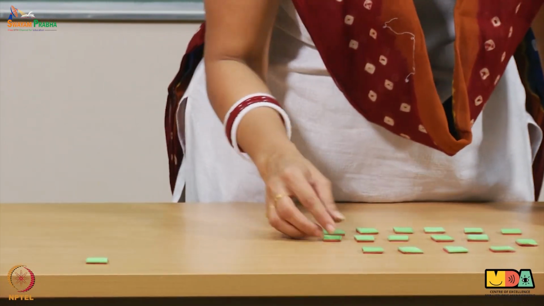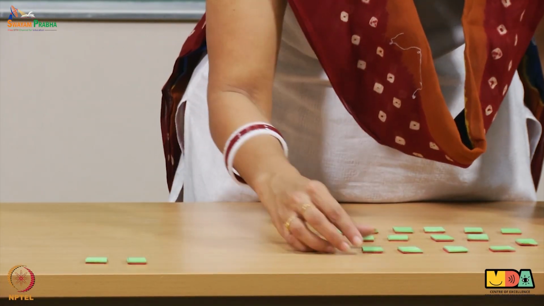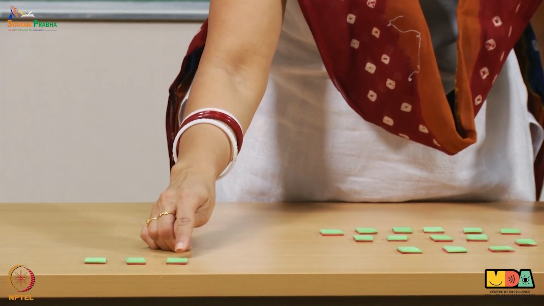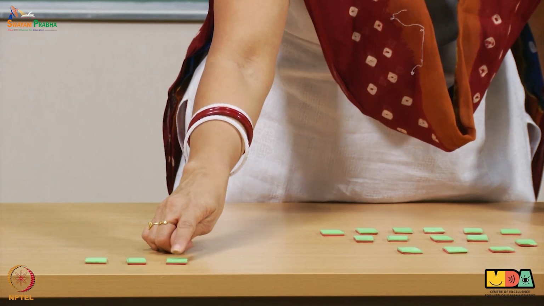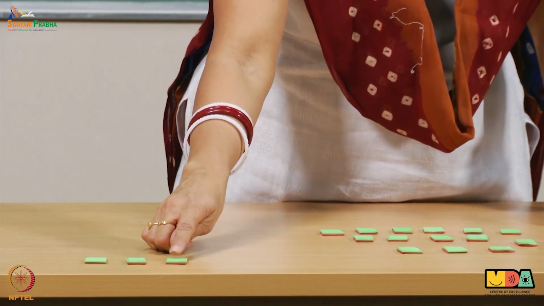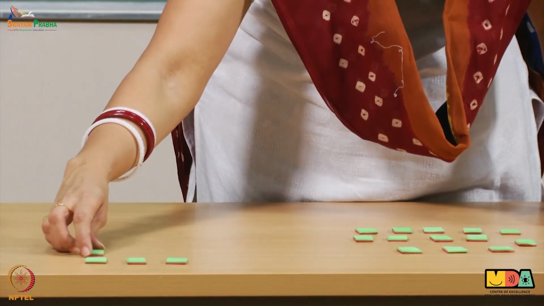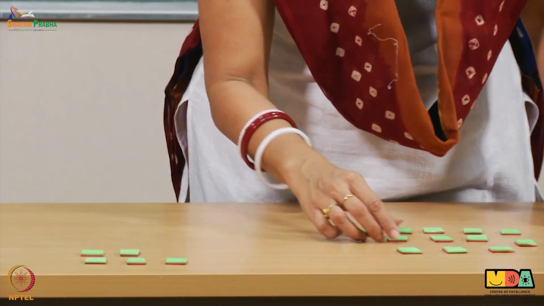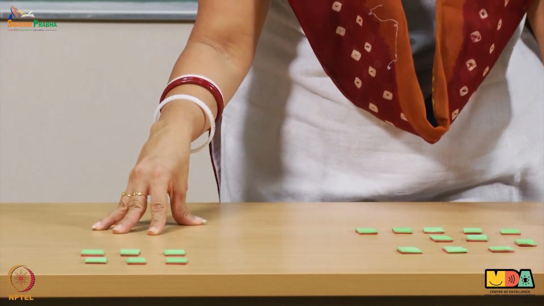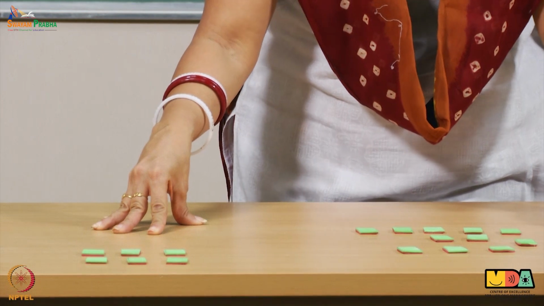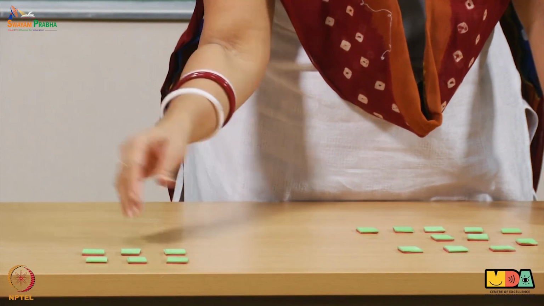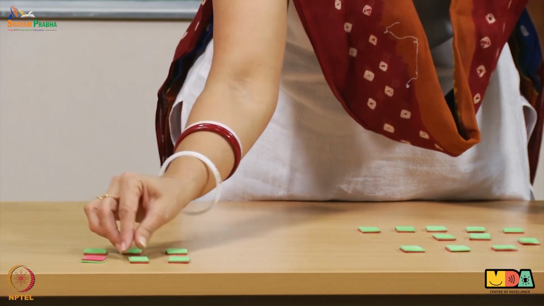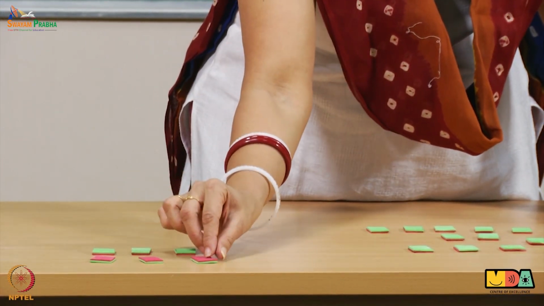So, it will be 1, 2, 3. I want the child to put the green thing up, because 3 is a positive number. So, because it is 2, they make one more group. But the number is not 2, the number is minus 2. The minute they see the minus sign, what they need to do is they have to flip the counter.